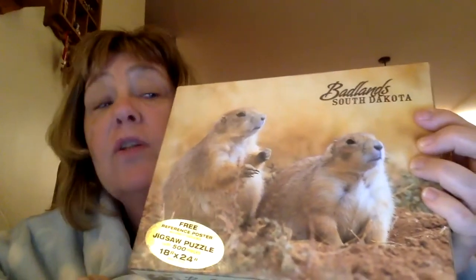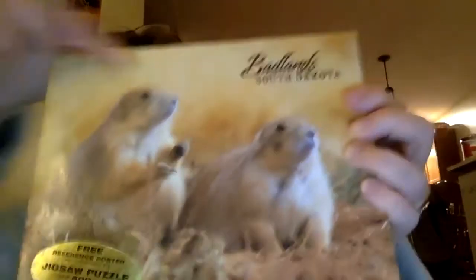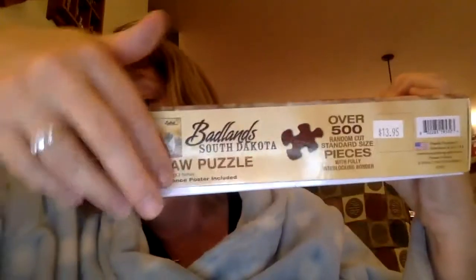I have a puzzle here. Been doing lots of puzzles at my house. But this is a rectangular prism, and it's got little prairie dogs on it from the Badlands. But watch, I'm going to count. It's going to be exactly the same as the cube. But that's because cubes are squares, and this is a rectangle. 1, 2, front and back, side, face, 1, 2, 3, 4. So that's 6 of them.